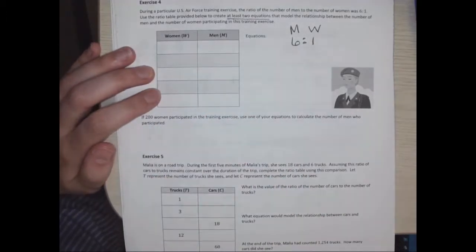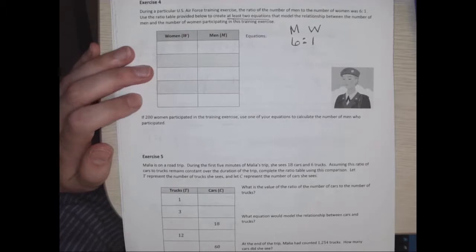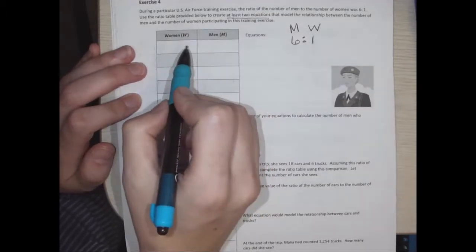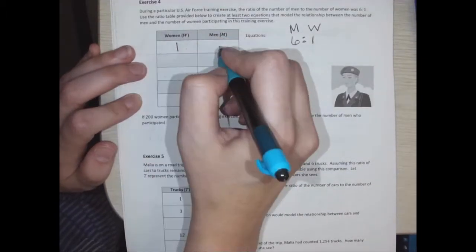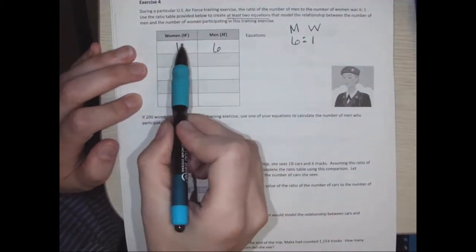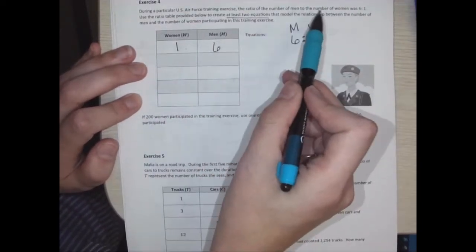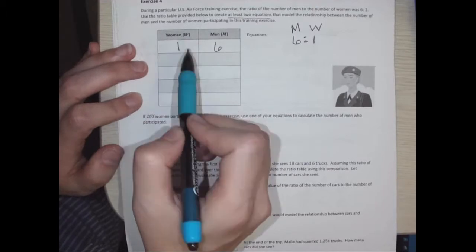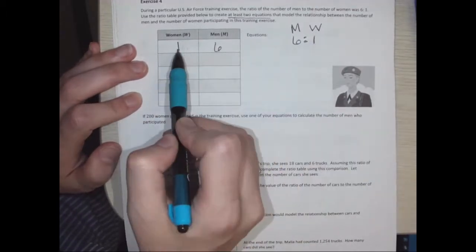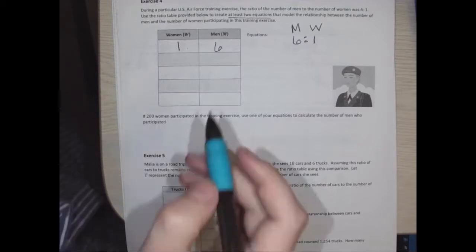So, what can I write in the first row of my table? Arlene: 1 here? Yes. Smart. She didn't get tricked. They're written in an opposite order than they were given to us, but she paid attention to the label and she knows there was 1 woman for every 6 men. What's the relationship?